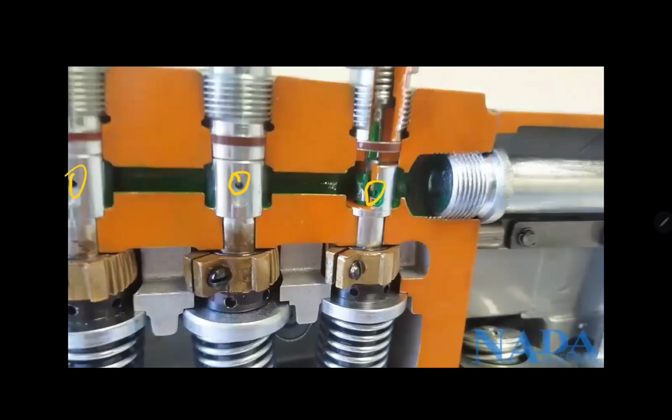And you see these holes. When the plunger moves down, the space inside the plunger in front of this hole is open. So the low pressure fuel fills the plunger, fills the barrel above the plunger. When the plunger moves up, it starts to compress the fuel, thus pressurizing the fuel and giving it the very high pressure that is required for the injection.